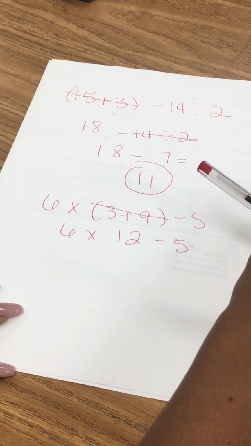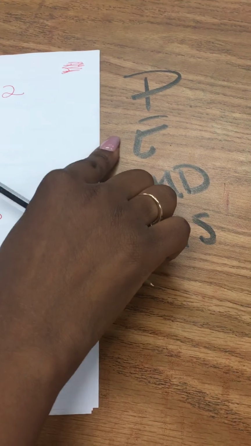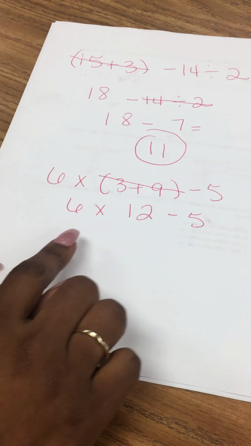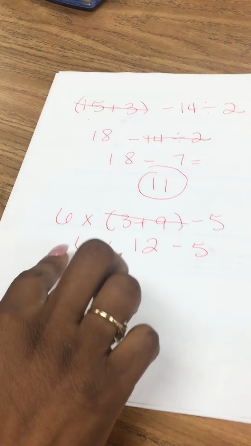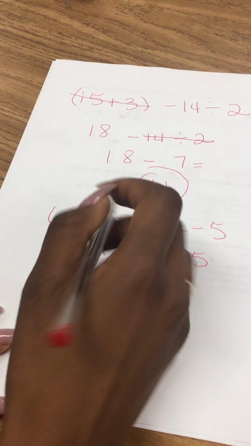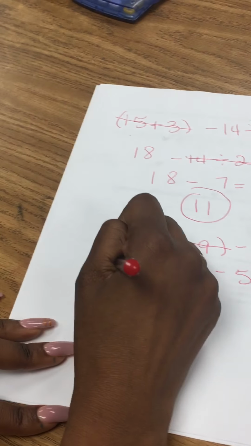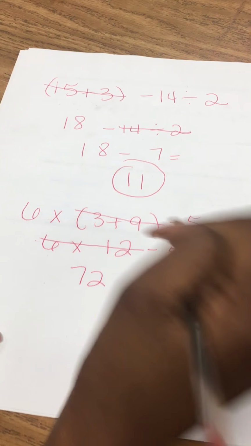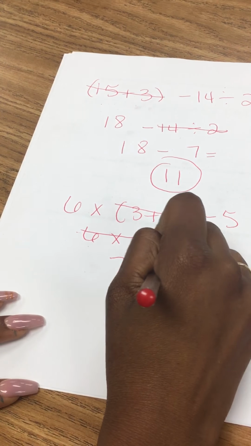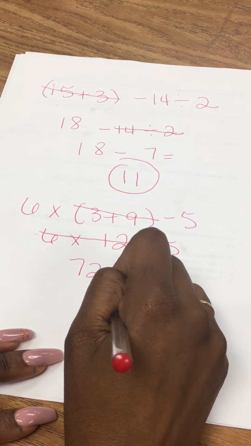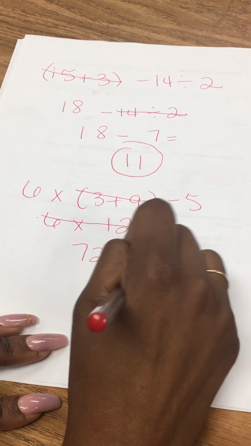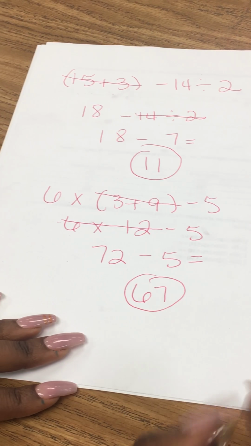And I'm going to go back over here. Don't have exponents, so we don't do it. But we're here: multiplication and divide. Do I have any of those in here? Yes, you have multiplication. So we're going to do 6 times 12, which gives me 72. I'm going to mark this out. I've already solved it. Now we have 72 minus 5. So that's going to give me 67 as a final answer. It's just that simple.